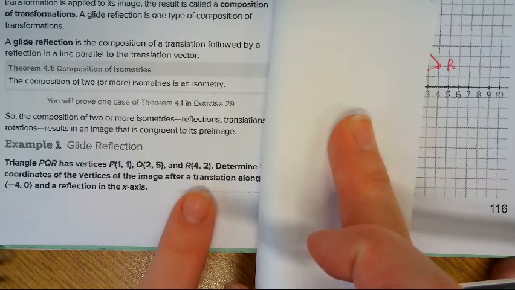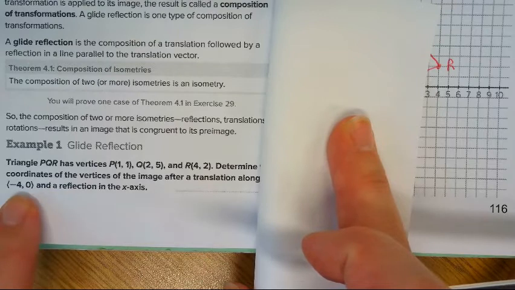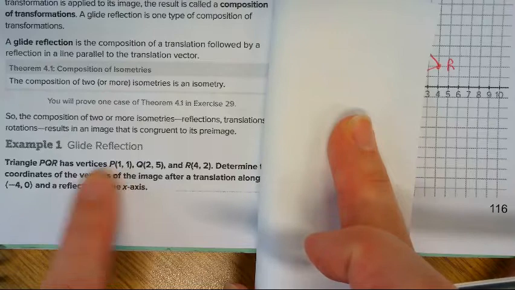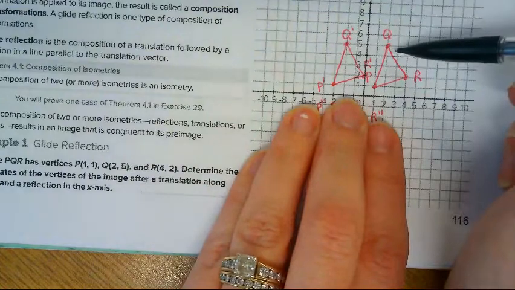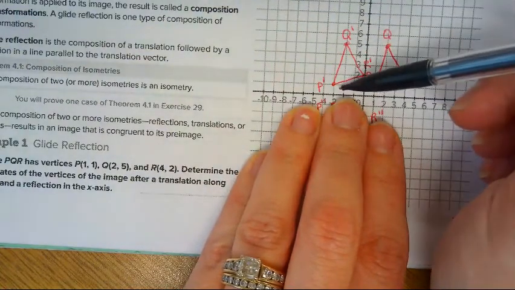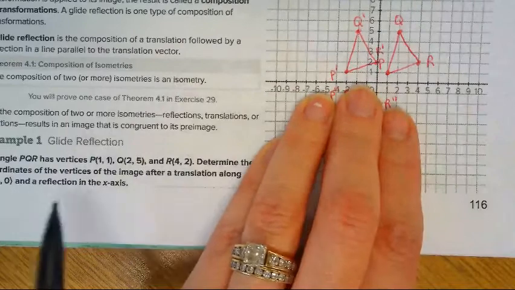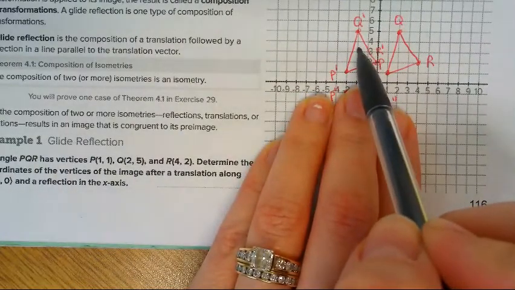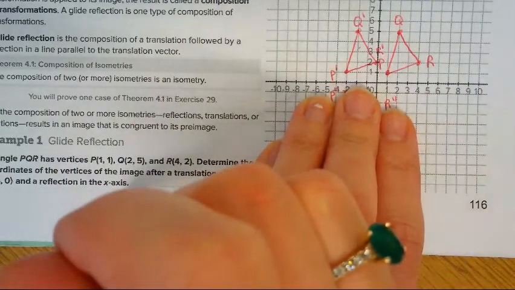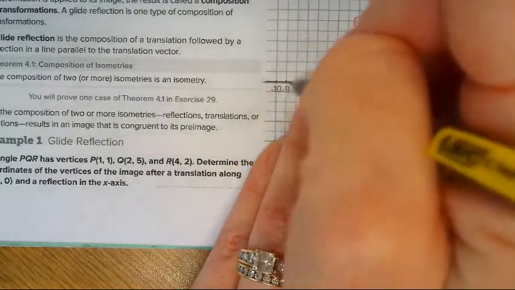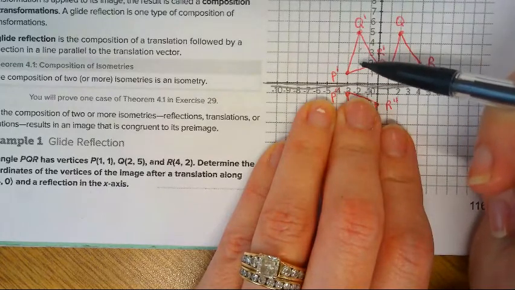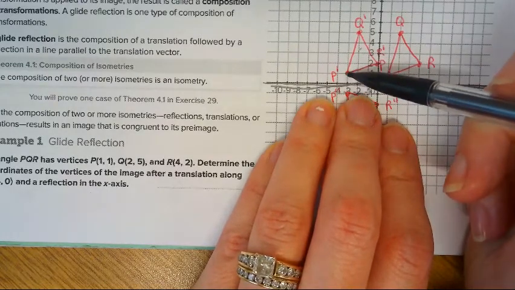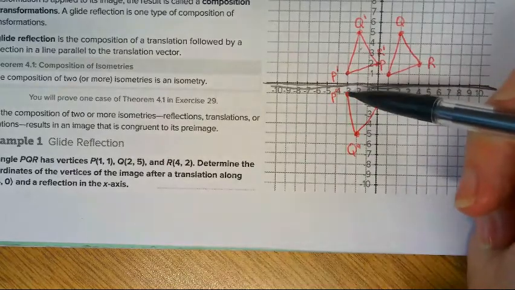So you want to go in the order that it discussed. I'm going to be going <-4, 0>. So I went ahead and added -4 to each of the x's and added 0 to the y's. That means my translation moved it left 4. Now you're going to take this image and reflect it across the x-axis. Remember, the x-axis is this line here. So I'm taking my new image and reflecting across, counting to my x-axis and away.